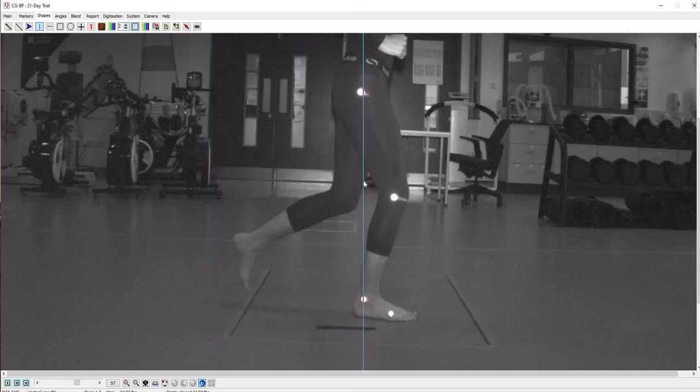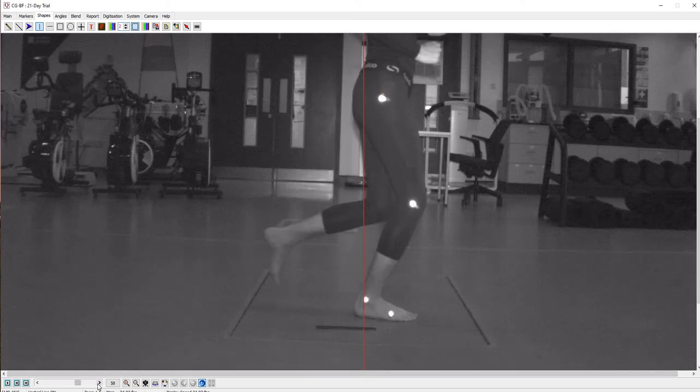drag the marker over the malleolus marker, the lateral malleolus or the ankle marker here. And to be fair, we're almost there.